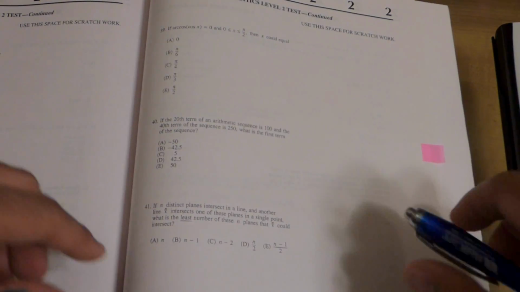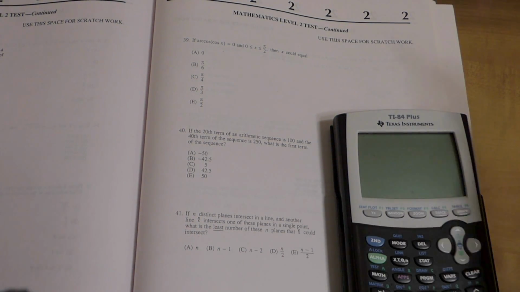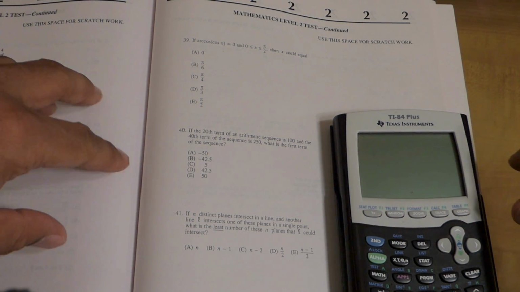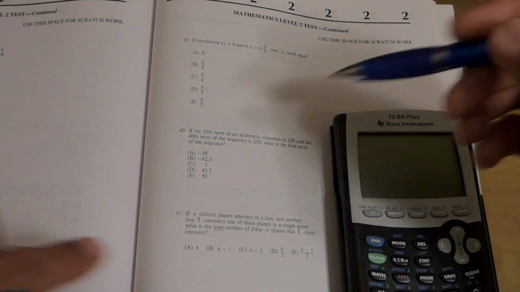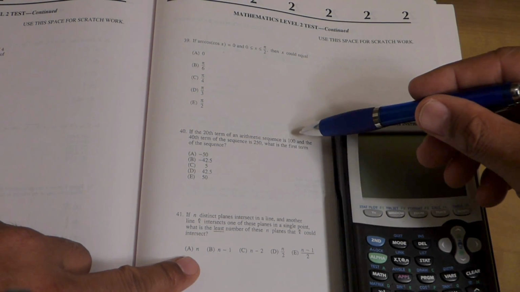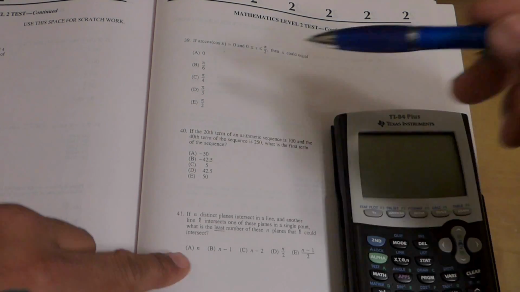All right, so let me make sure this is in the camera and that you guys can see it. This problem is on the Math Level 2 exam, number 40. The question says, if the 20th term of an arithmetic sequence is 100 and the 40th term of the sequence is 250, what is the first term of the sequence?